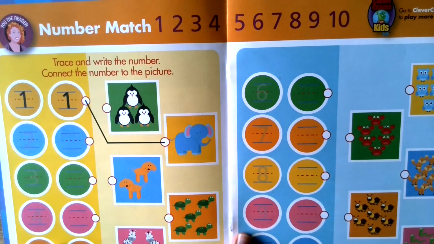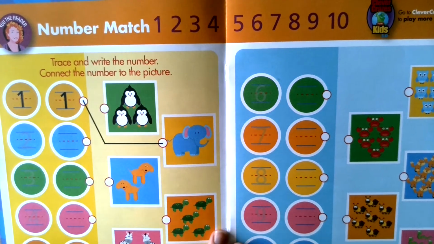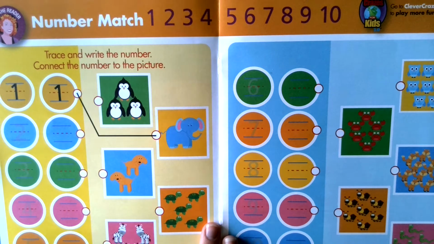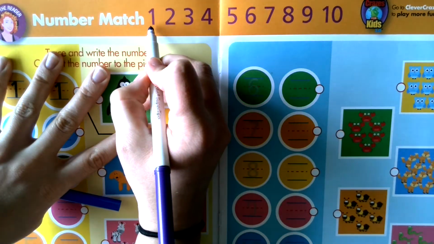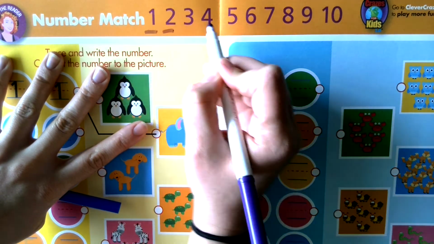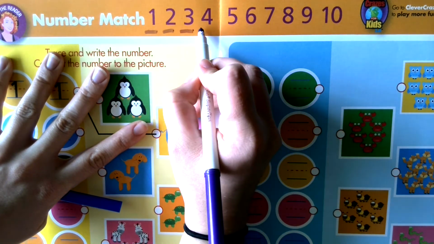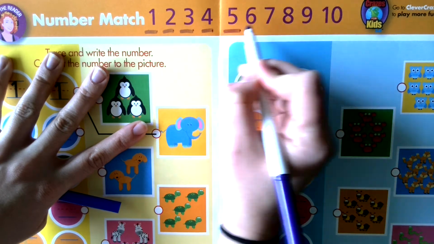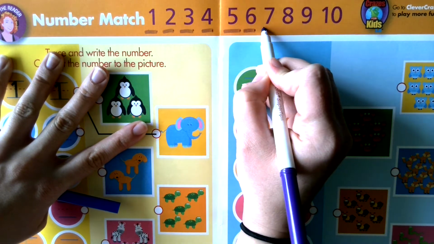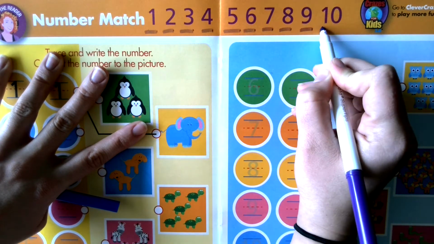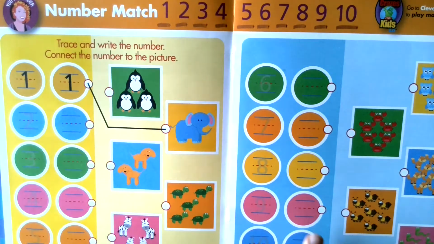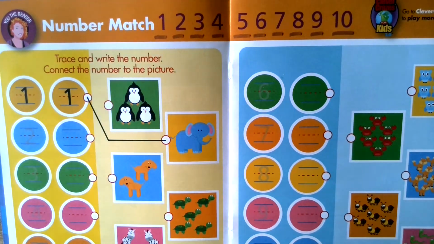First, let's practice counting. We're just going to practice counting up to 10, even though when we write, we're not going to go that high. So we're going to say 1, 2, 3, 4, 5, 6, 7, 8, 9, 10. All right, so that is how we count to 10.